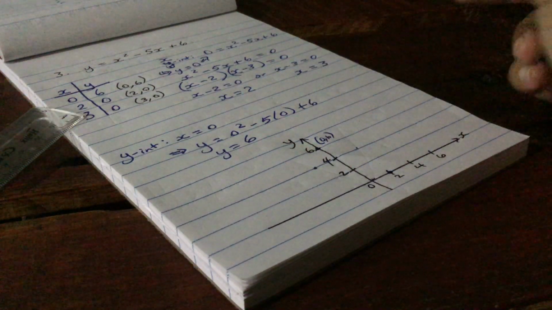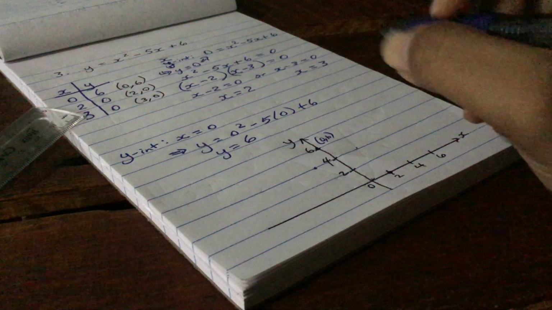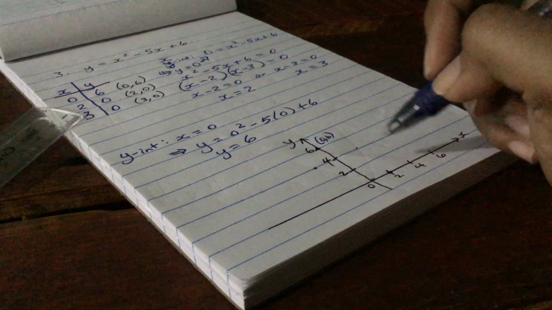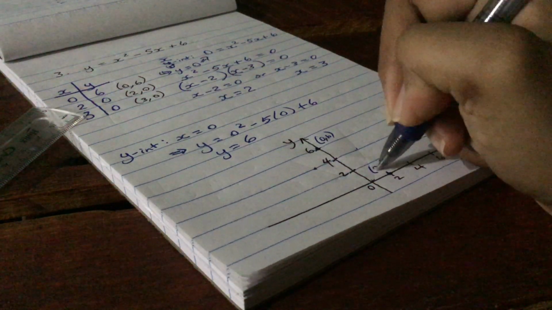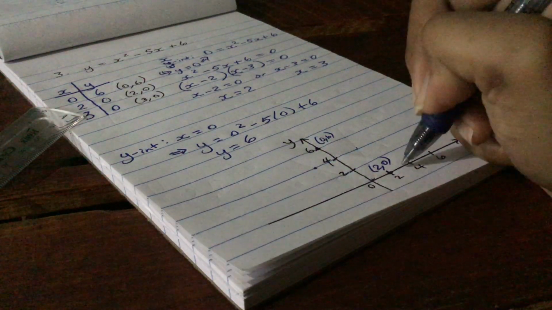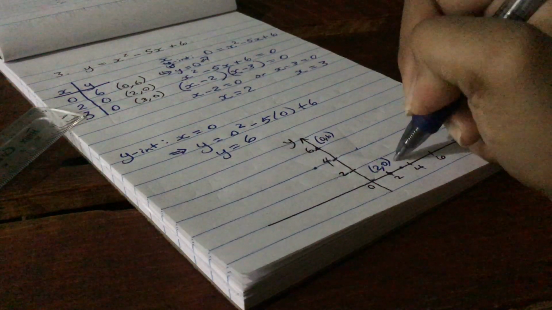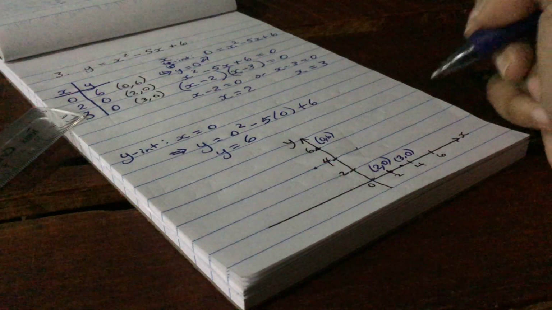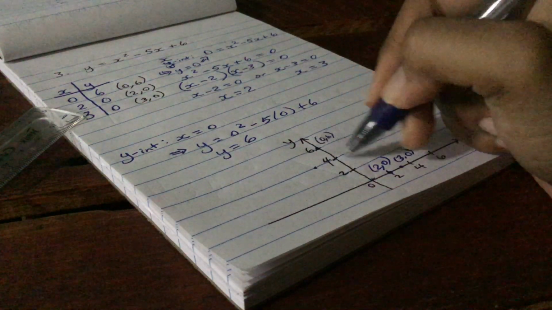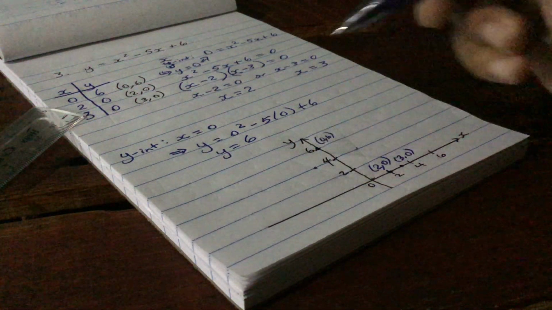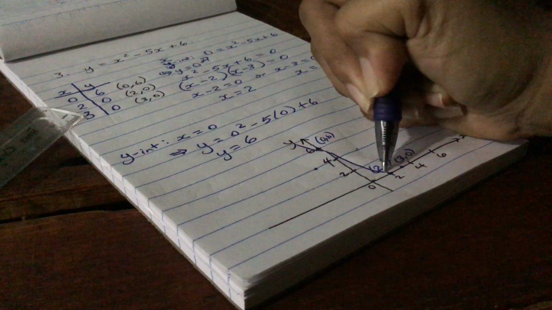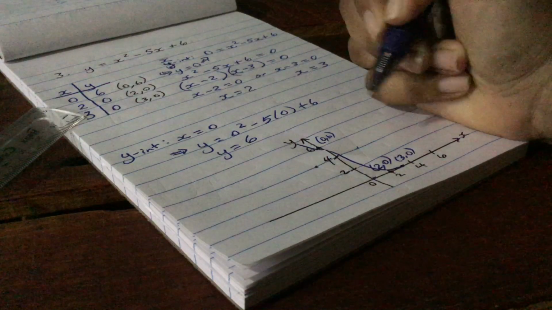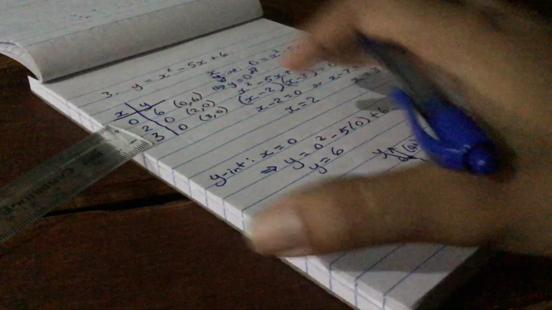0 means I don't go anywhere in the direction of the y-axis. I just stay on the horizontal axis. So I get 2, 0, and also 3, 0. So far, you can graph this curve. This is a curve, but let's just add one more point.